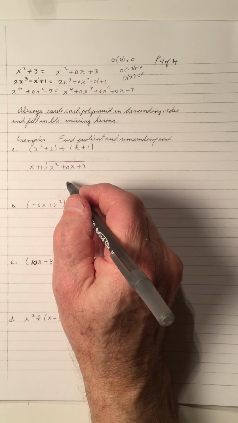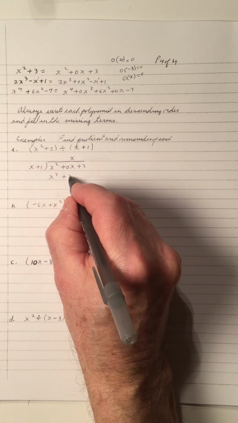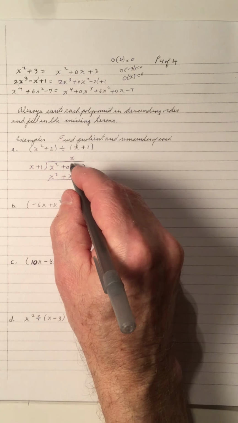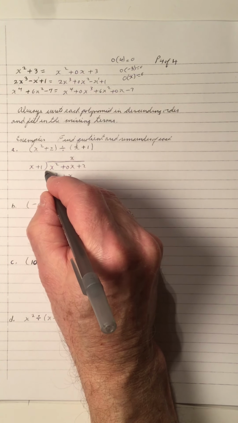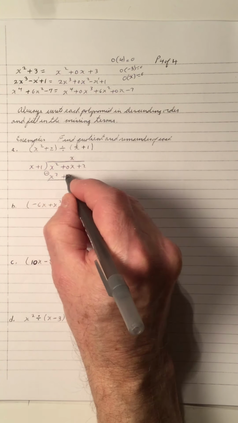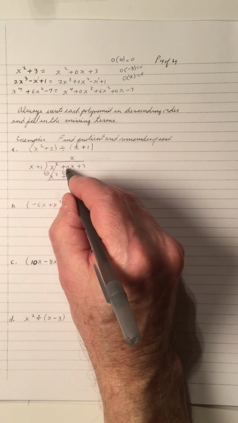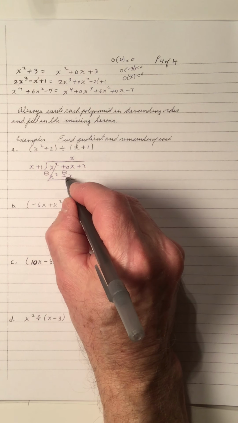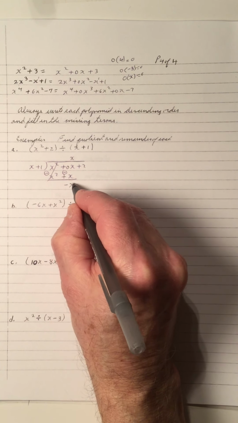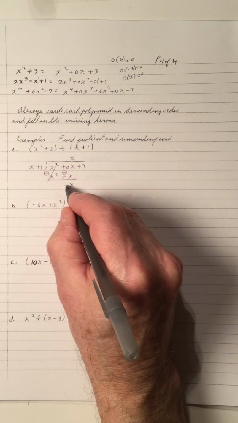Now x into x squared gives me an x. X times x is x squared. X times 1 is 1x, or x. I'm going to subtract. That plus becomes a minus, and that plus becomes a minus. So the positive 1 and negative 1 cancel out. That's 0, so that's a negative 1. Understood, just a negative x is a negative 1x. Bring down your 2.